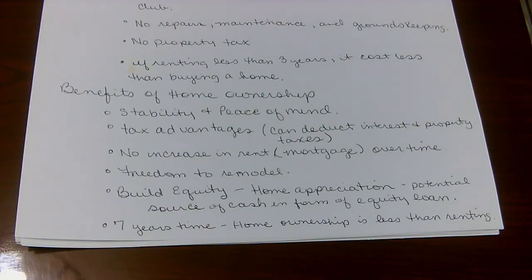The benefits of home ownership. There's stability and peace of mind when you own your own home. You also have tax advantages, no increase in rent over time, and you have the freedom to remodel. You can build equity, and have potential sources of cash in the form of an equity loan. In 7 years' time, home ownership is less than renting.